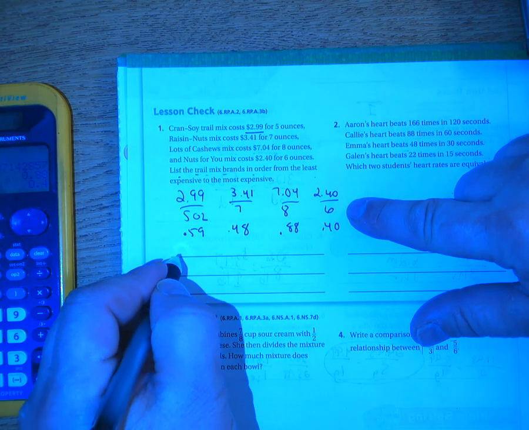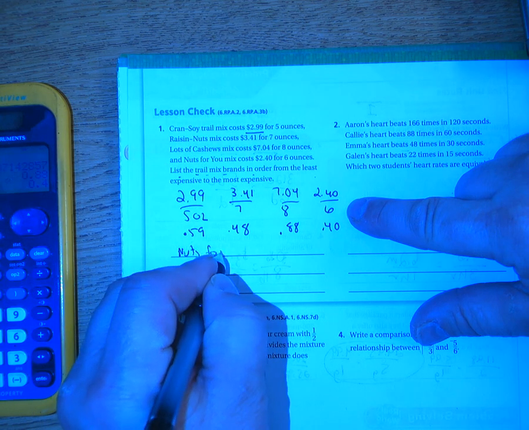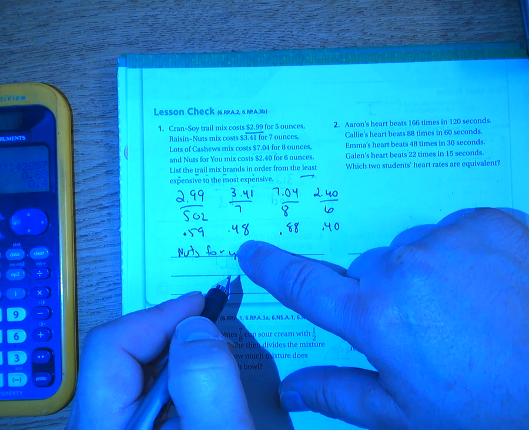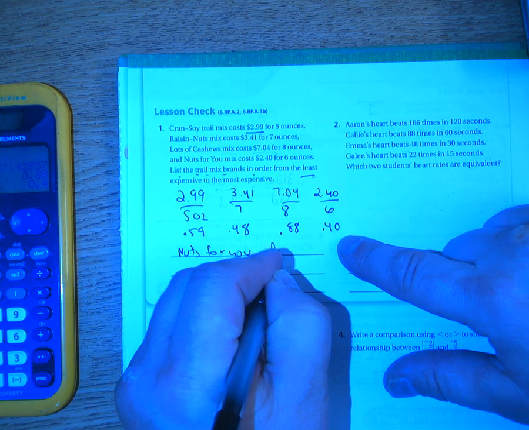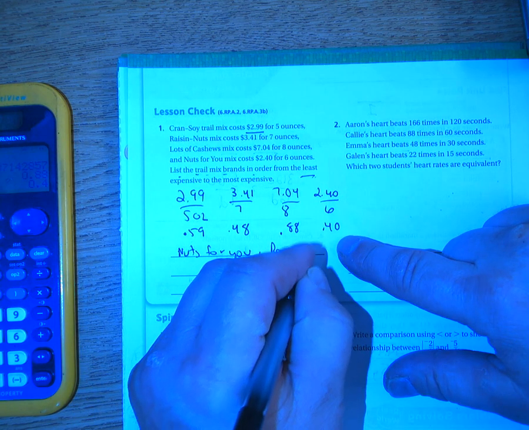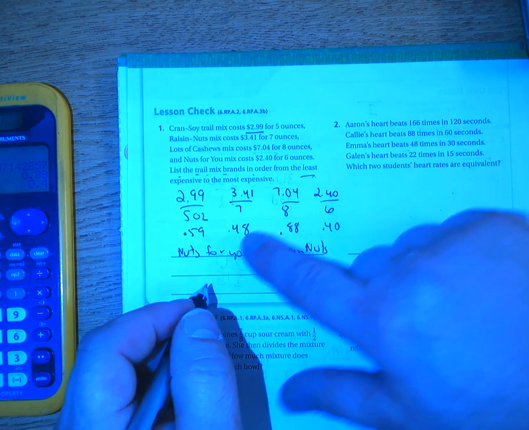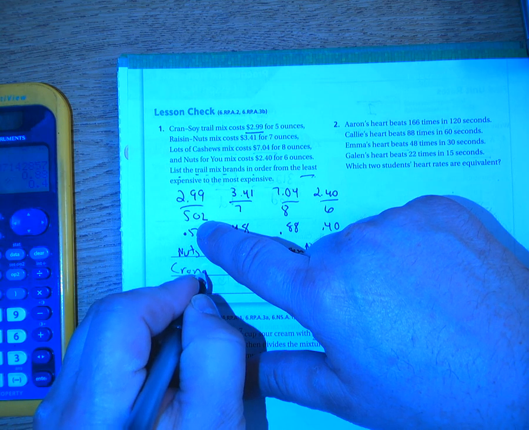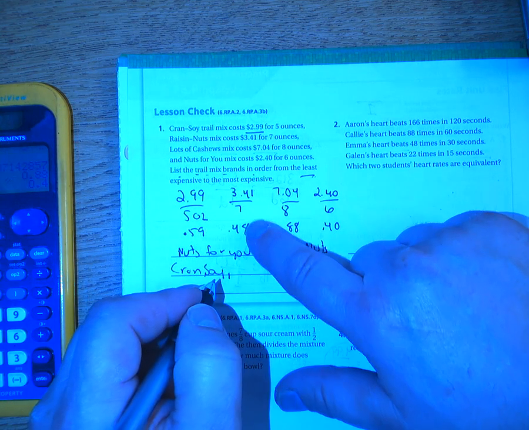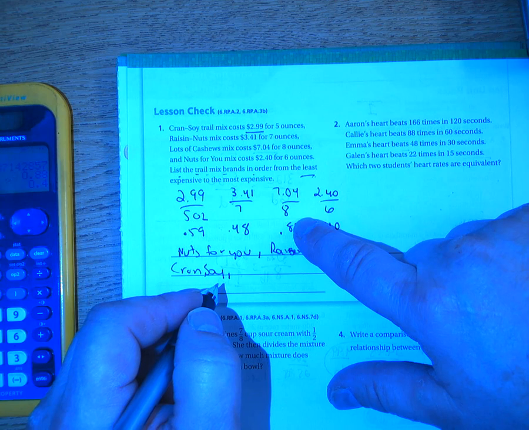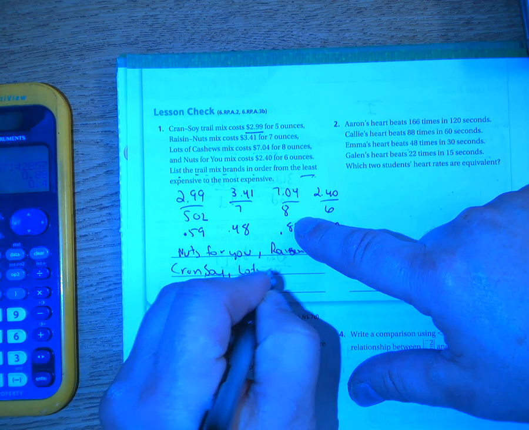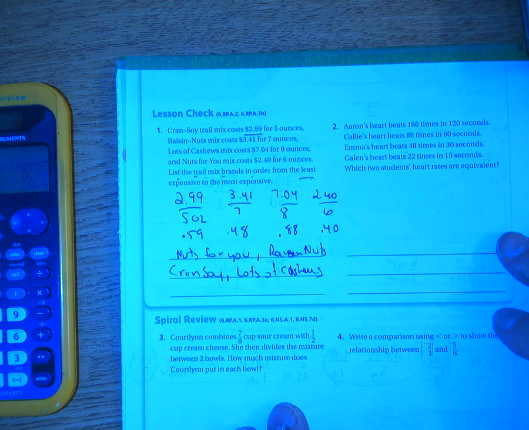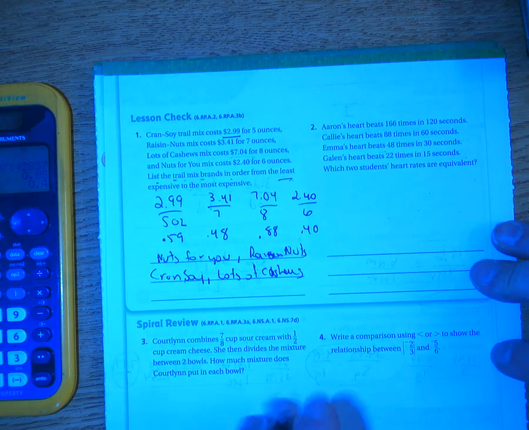So Nuts for You is the least expensive. Raisin Nuts is next. Then Cran Soy. And then Lots of Cashew are next. That's the order, least to greatest unit rate.